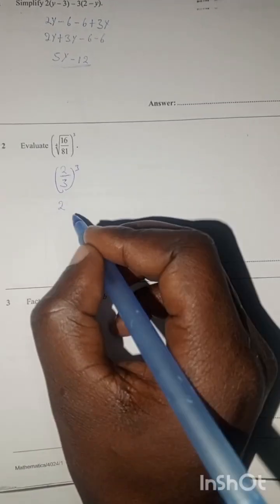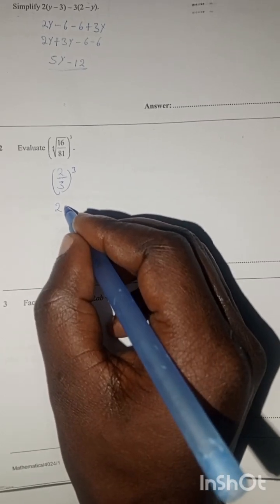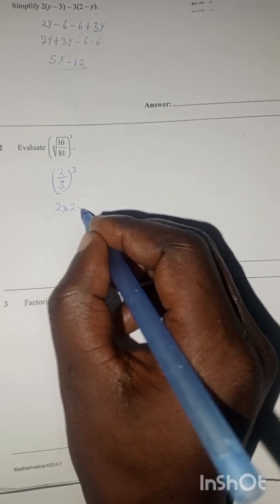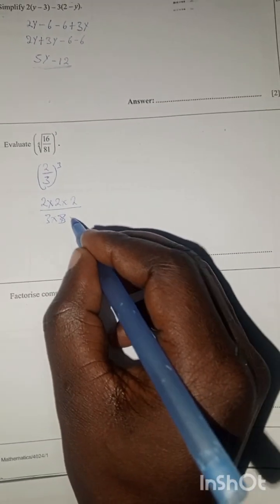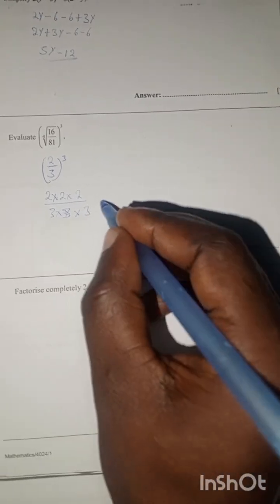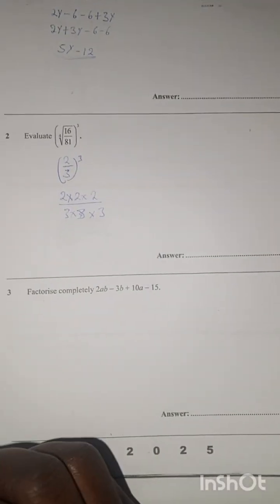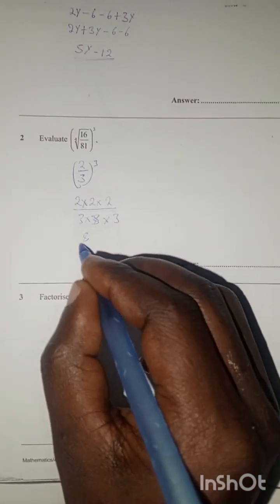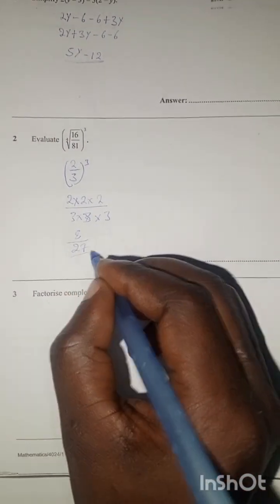We raise this to the power 3, so we distribute the power: 2 by 2 by 2 over 3 by 3 by 3. Guess what? This will give us 8 over 27.